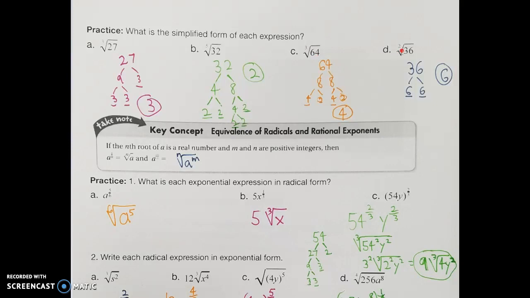Last question here, we're looking for a square root of 36. Remember, we don't need to write the 2 in the radical sign. If I do, it still just means it's a square root, even if I left it out. So that's asking what number times itself gives you 36, and since I can factor that into 6 and 6, that means that's going to be 6 as that simplified form.